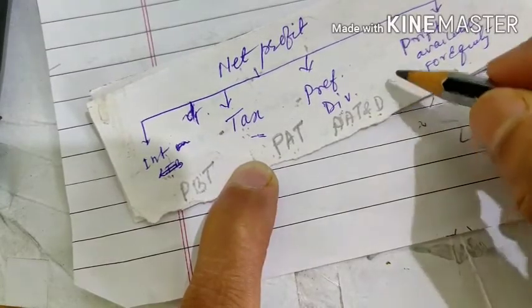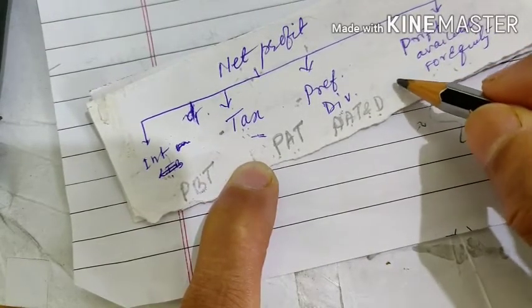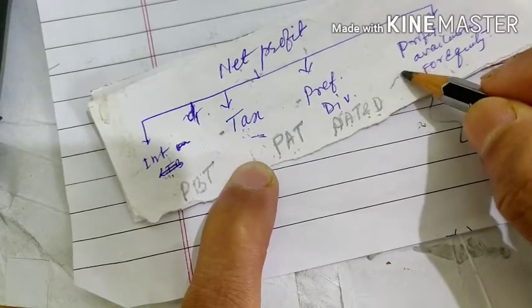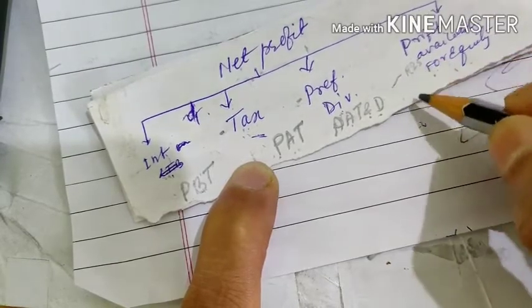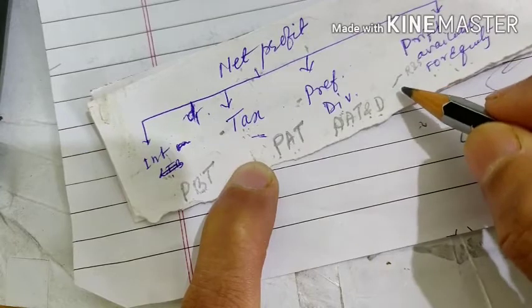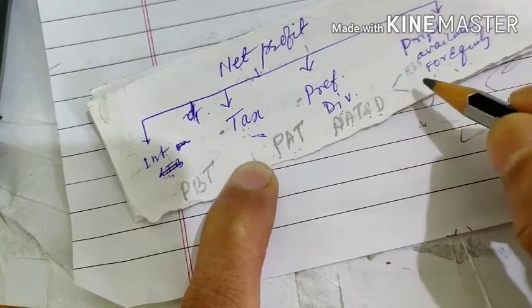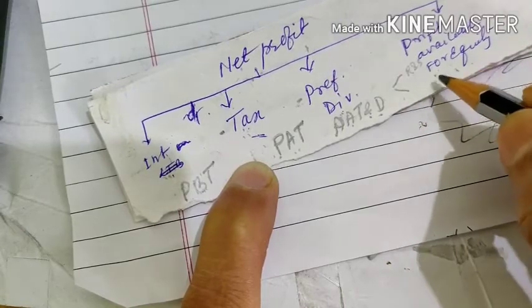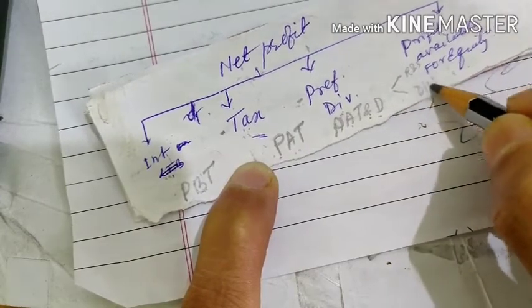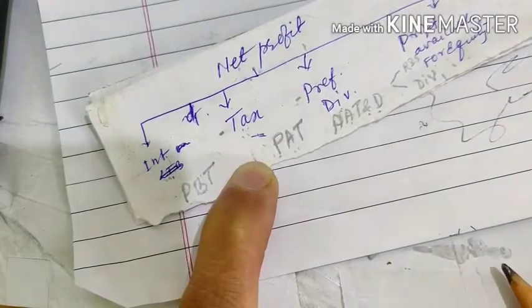Now out of this available profit, a certain amount will be taken to reserve and surplus, retained or kept in the business as reserve, and some amount will be distributed to the equity shareholders as dividend.